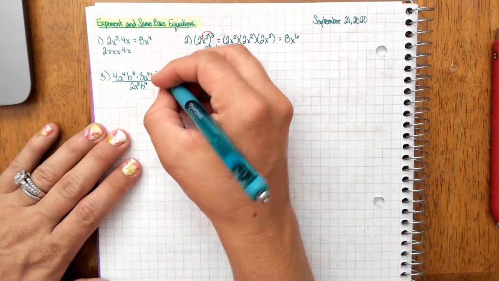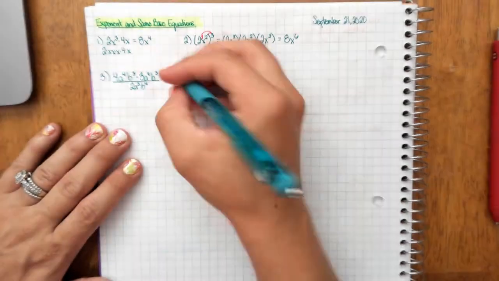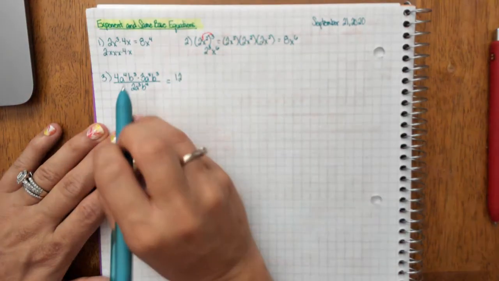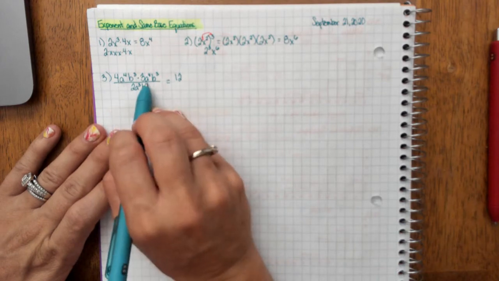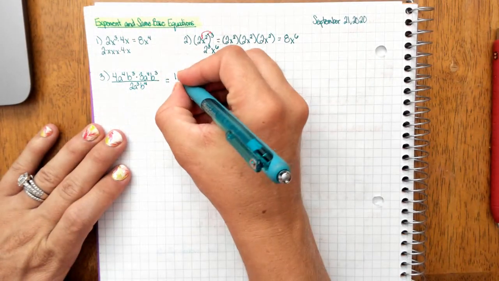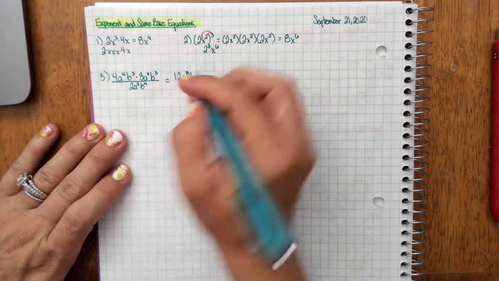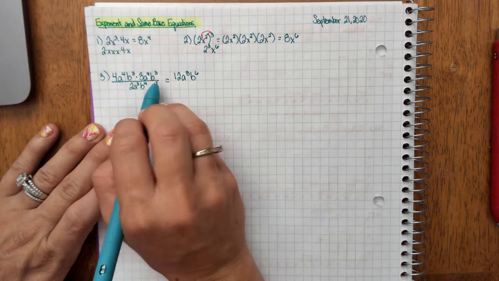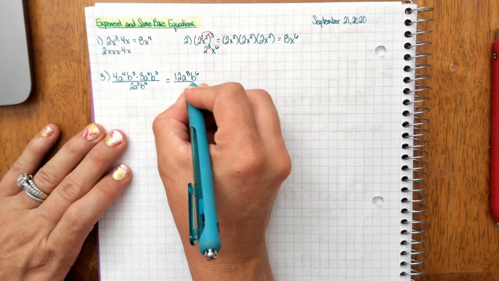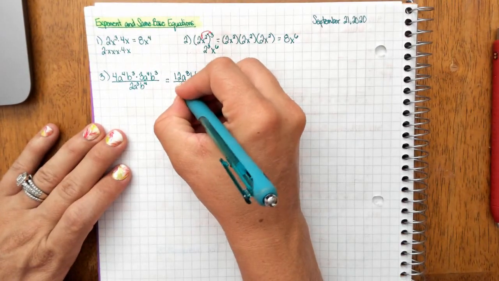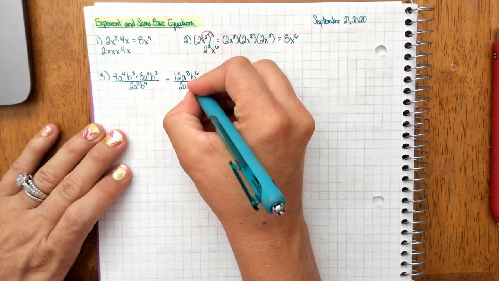What I'm going to do here on the top, 4 times 3 is 12 in my numerator. I have a to the 4th times a to the 4th, so that becomes a to the 8th, b to the 6th, 3 b's here and 3 more here, all divided by 2a to the 3rd b to the 4th.